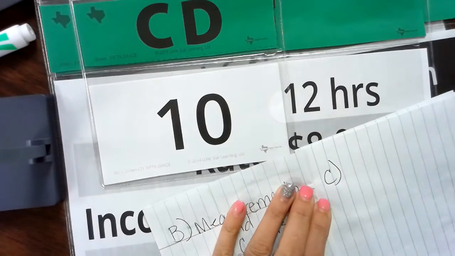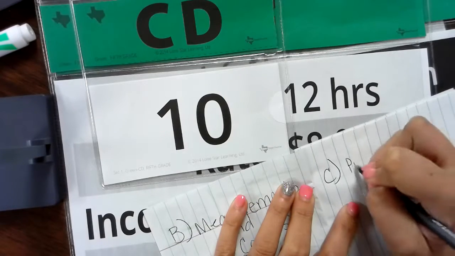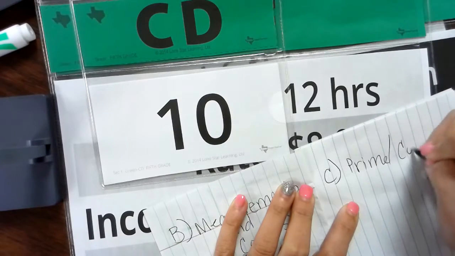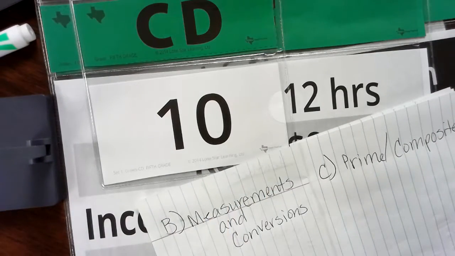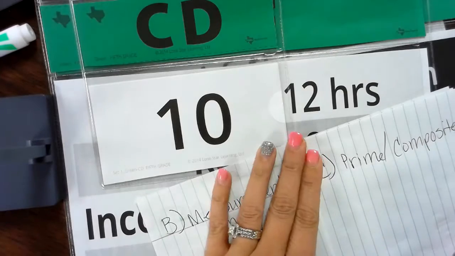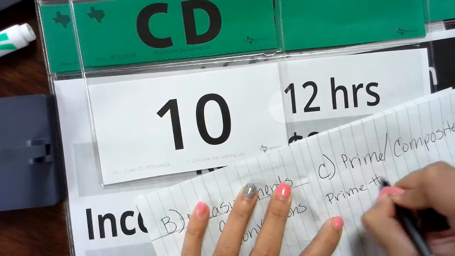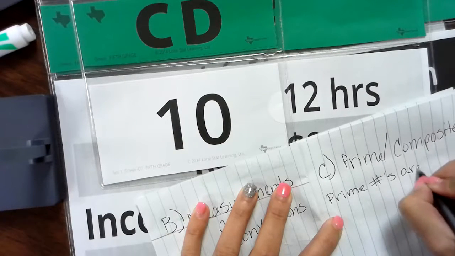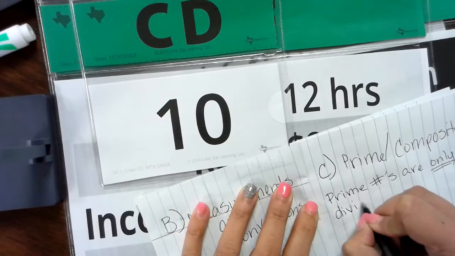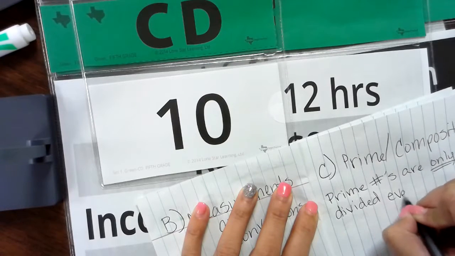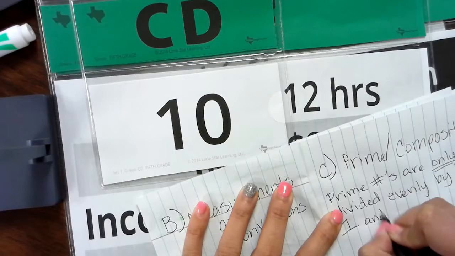So C, I am going to talk about prime and composites, prime numbers and composite numbers. Okay, prime numbers can be divided evenly only by 1 and itself. So prime numbers are only divided evenly by 1 and itself.